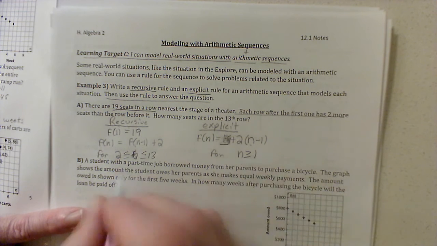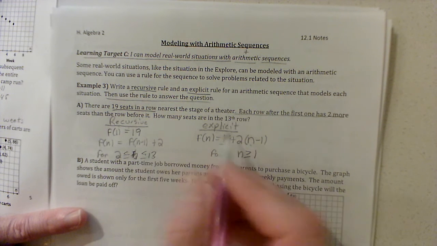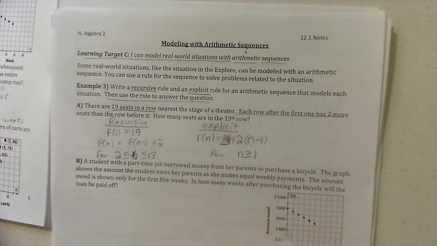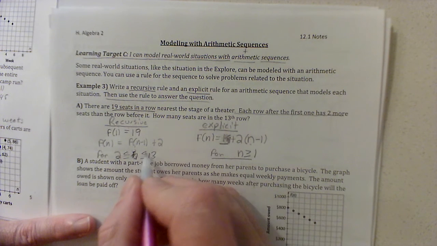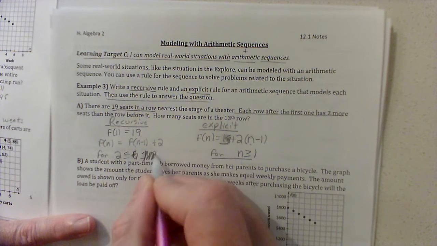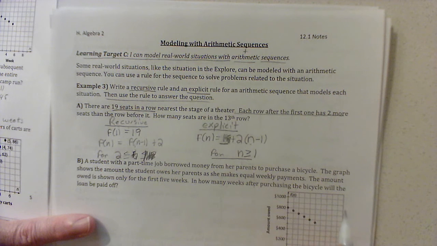I should have probably made this go on forever, because it doesn't really say we stop at the 13th row. Maybe there's more than 13 rows. So I should probably erase this part right here, and I'll just mark through it and leave the n greater than or equal to 1.